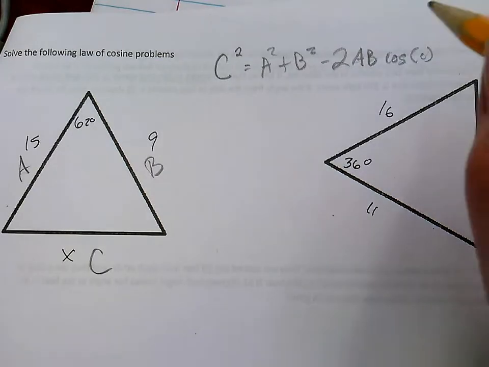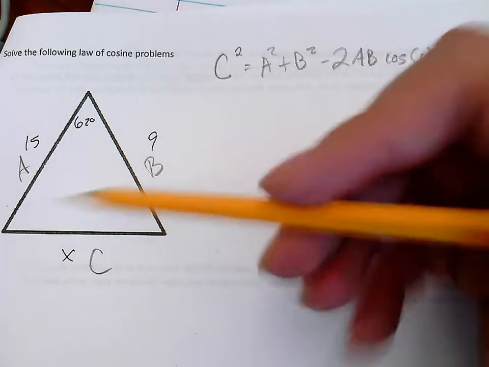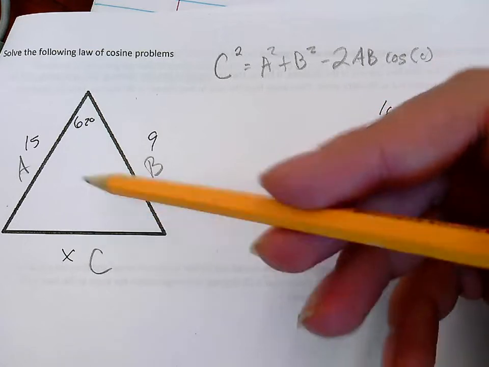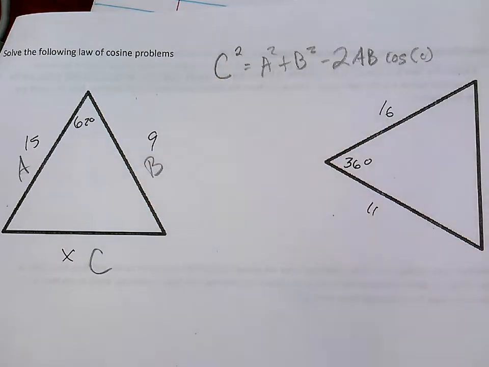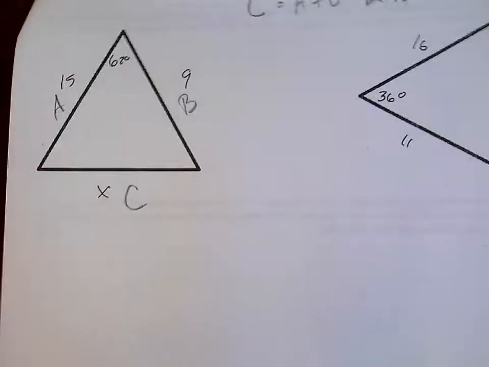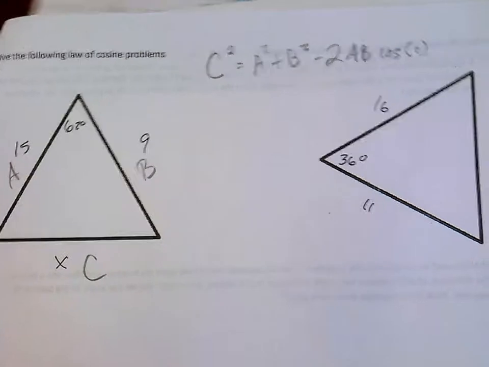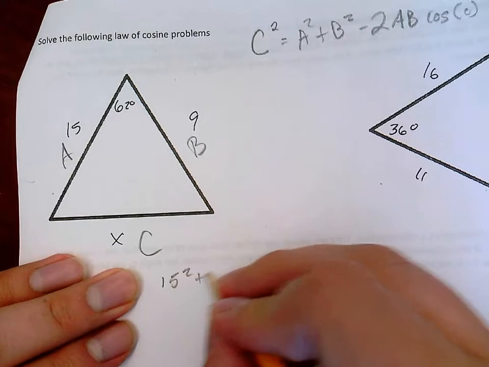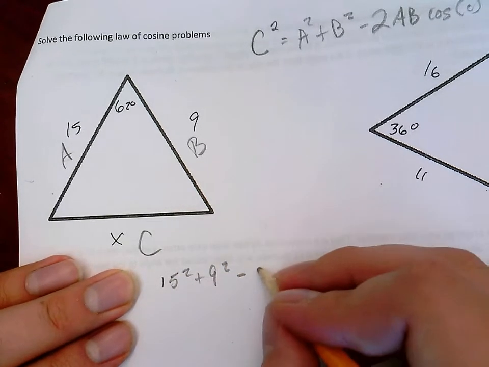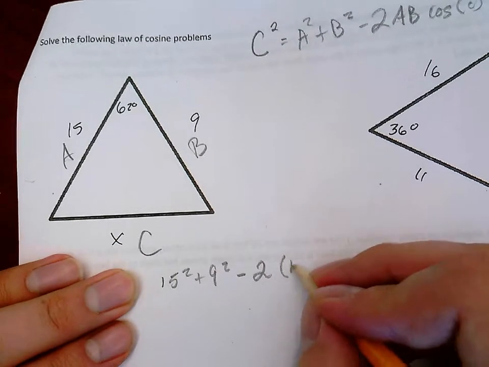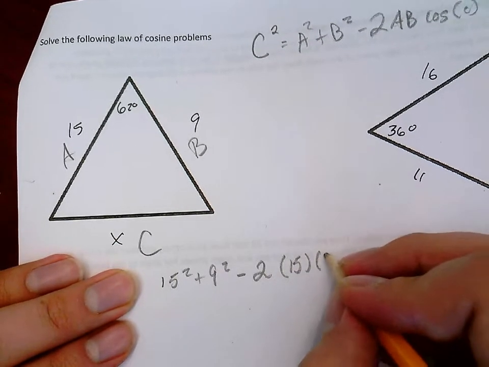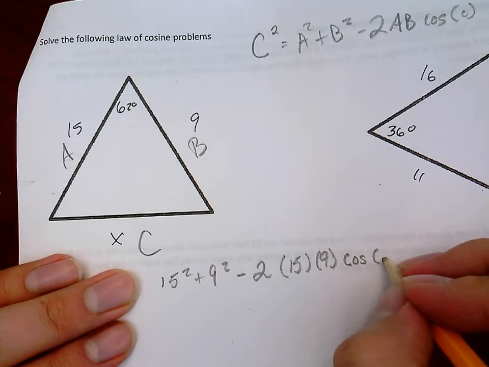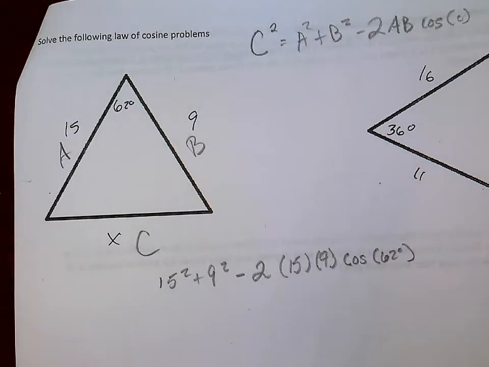Okay? And the reason why we have the law of cosines is because this cannot be solved with the law of sines. And because this cannot be solved with the law of sines, we need a second thing to be able to figure that out. So this is what we're going to do. We know that c squared, meaning this x, equals a squared plus b squared. So I've got 15 squared plus 9 squared. I subtract 2 times 15 times 9, sorry, and multiply by the cosine of the angle, in this case 62 degrees. Alright?